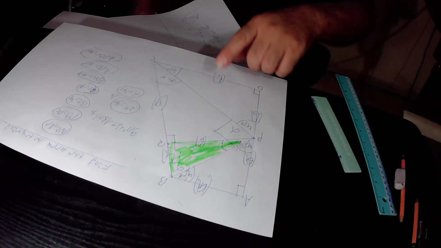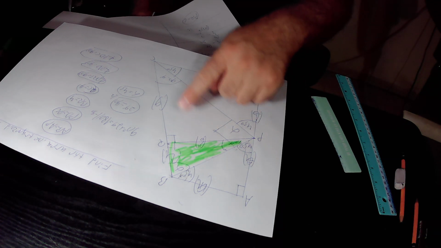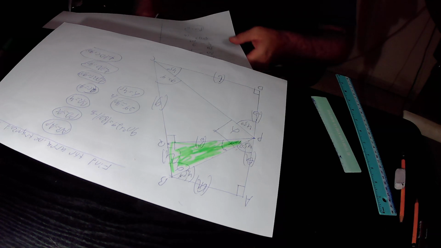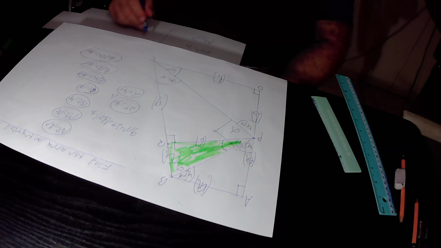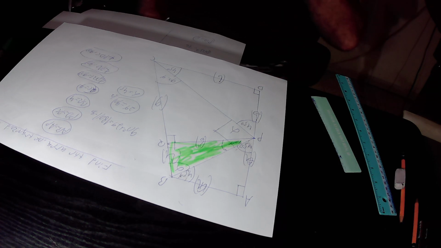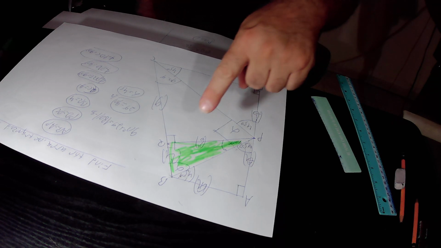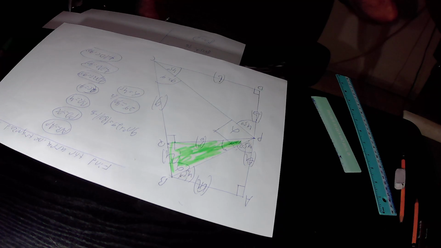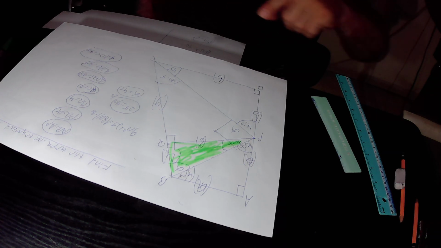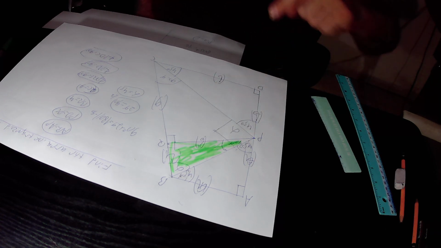BP is 4 plus 9, that is 13. Therefore, BC square is 13 squared, and it is equal to BP square plus PC square.